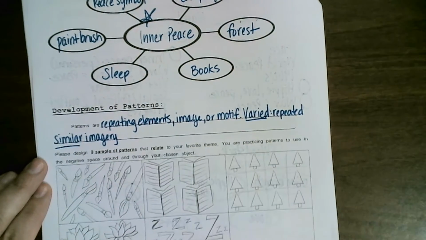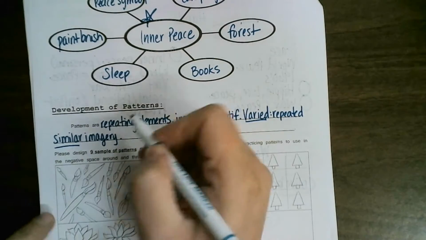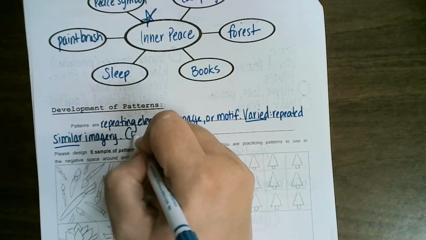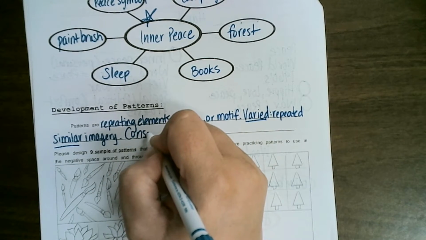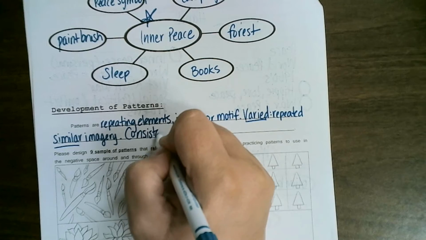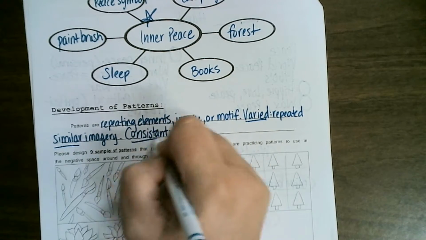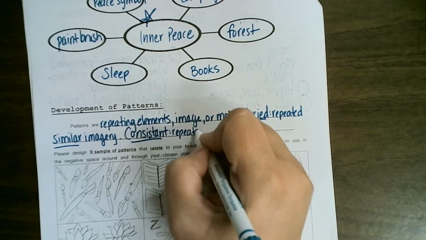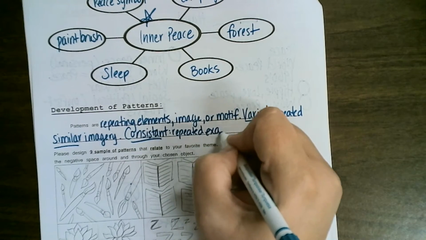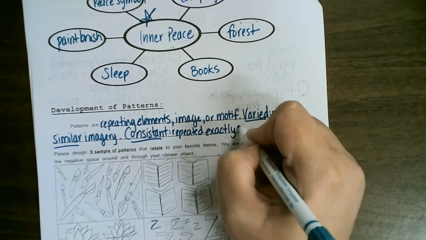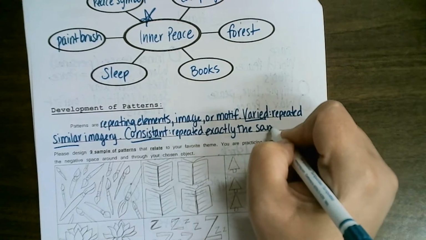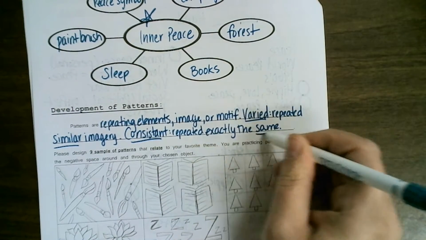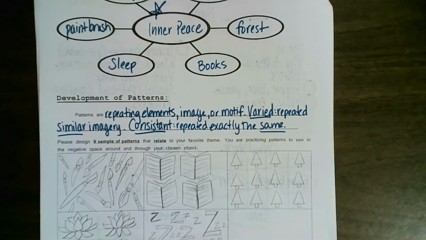So the key is that it's similar but not exactly the same. We have consistent, which is repeated exactly the same. So we're going to underline same.